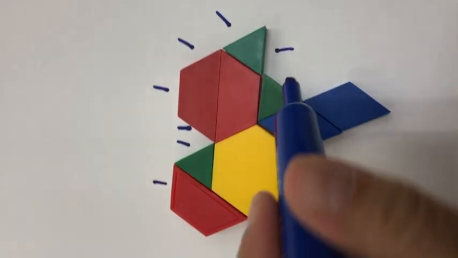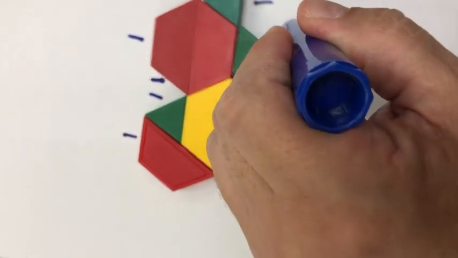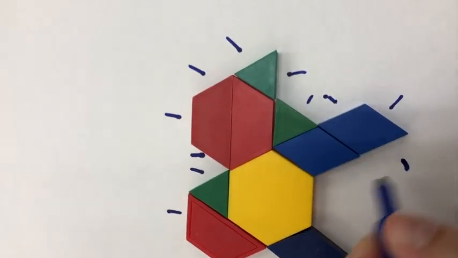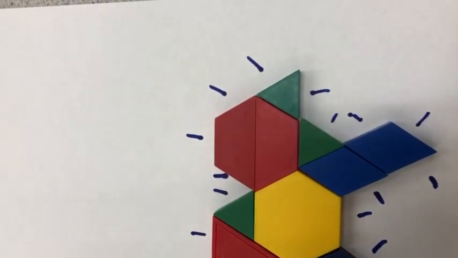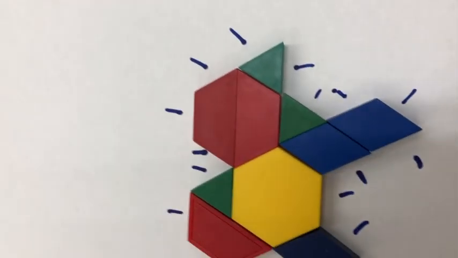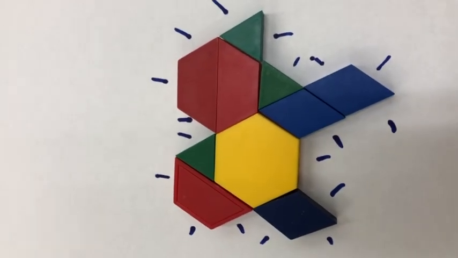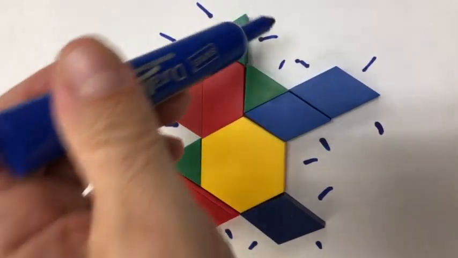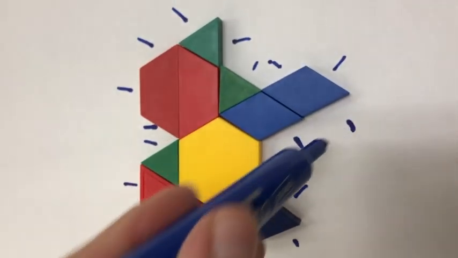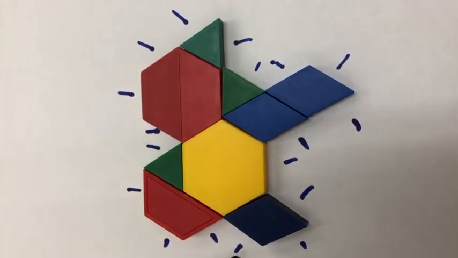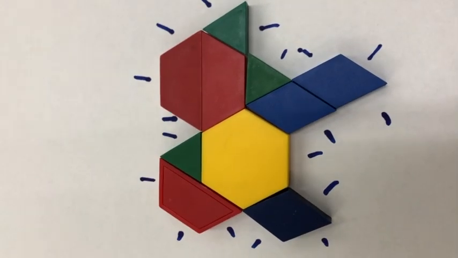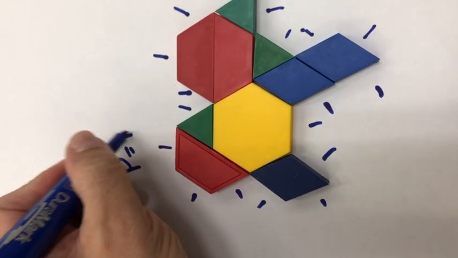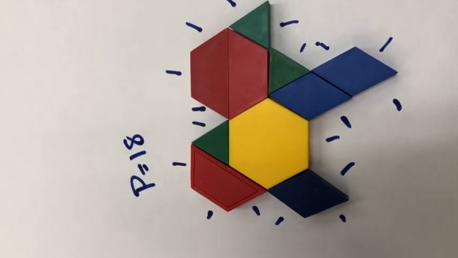So as I go around, I'm just counting up my sides. 1, 1, 1, 1, 1, 1, 1, 1. Now I can do a total add up of all my 1s. So I have 1, 2, 3, 4, 5, 6, 7, 8, 9, 10, 11, 12, 13, 14, 15, 16, 17, 18. So the perimeter of this shape that I've just made is 18, okay?